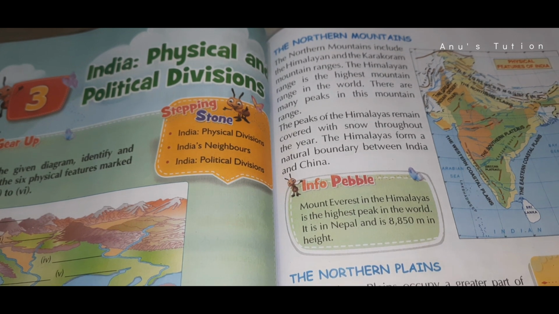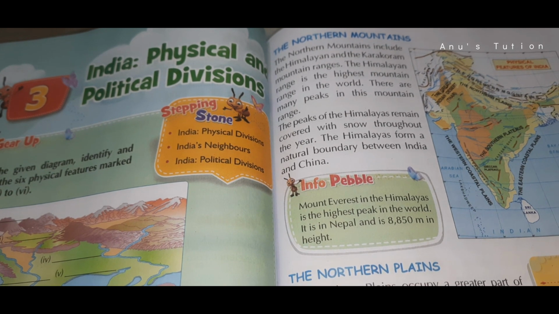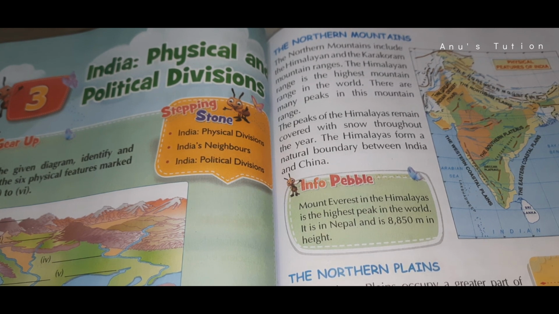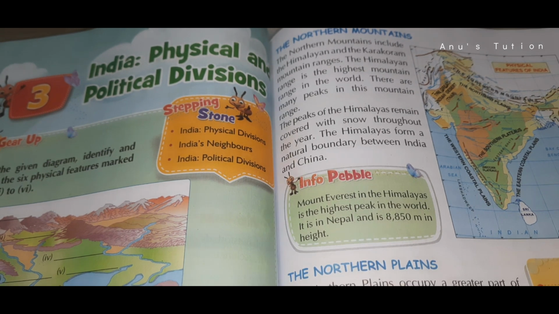The Himalayas form a natural boundary between India and China. The peaks of the Himalayan ranges remain covered with snow throughout the year.